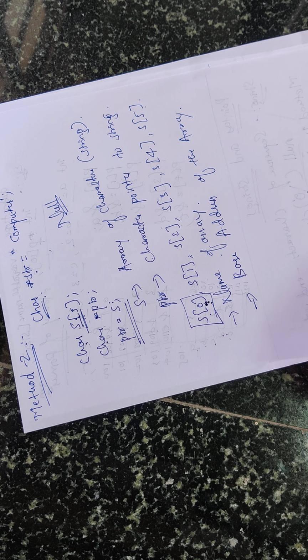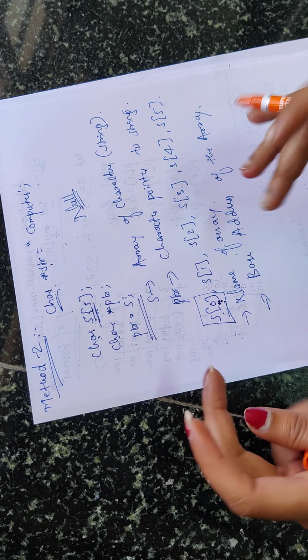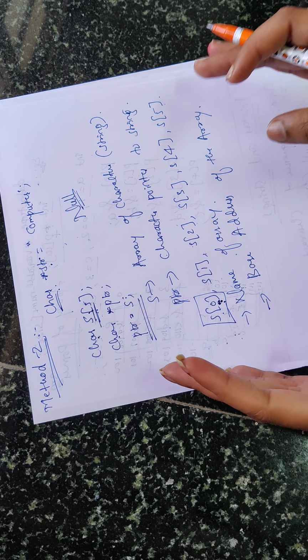Since a string always ends with a null character, it is enough for us to know the starting address of the string, because once we reach the null character, the compiler knows that is the end of the array.